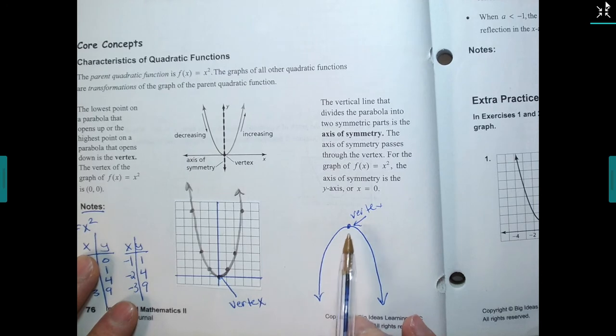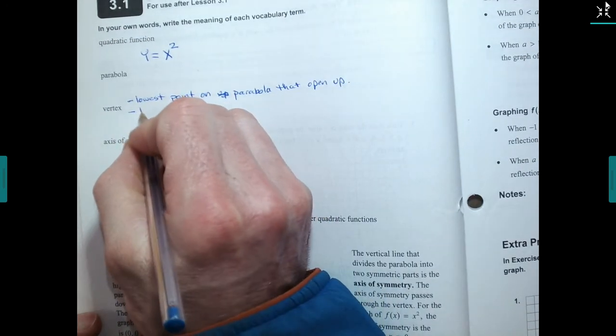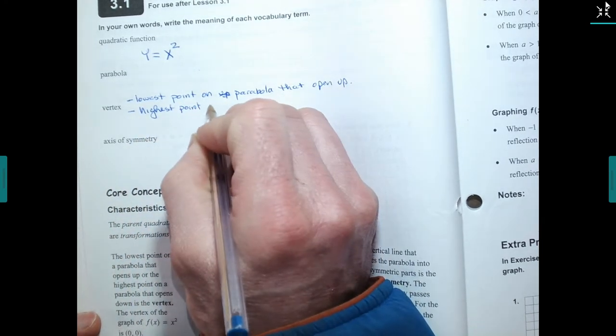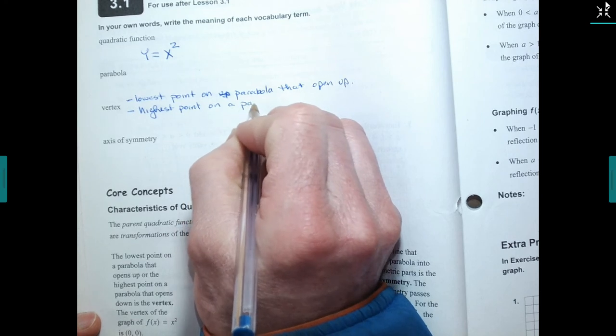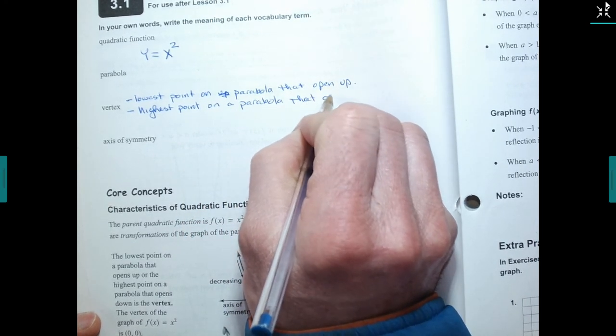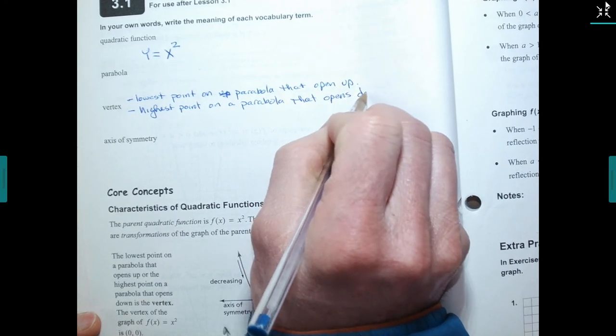So our vertex would be the highest point on a parabola that opens down.